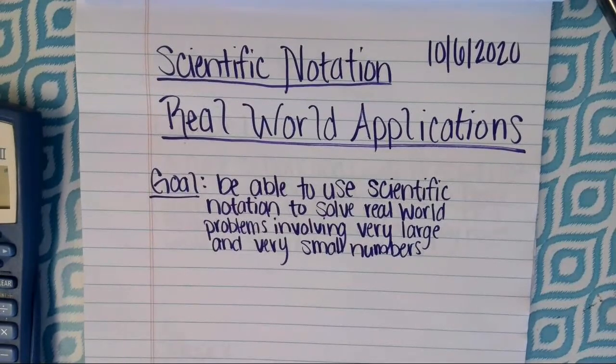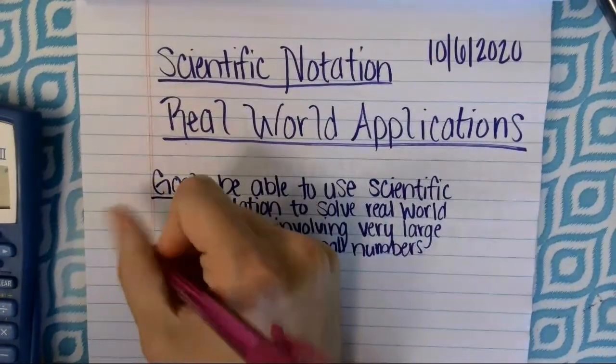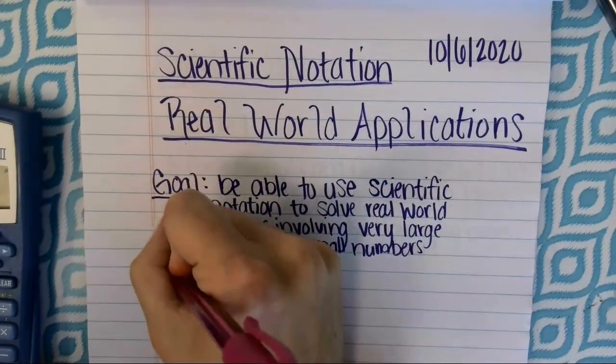Our goal for the day is to be able to use scientific notation to solve real-world problems involving very large and very small numbers. To do this, we're going to use the scientific notation operations that we already know.